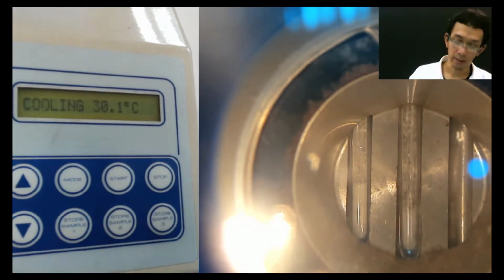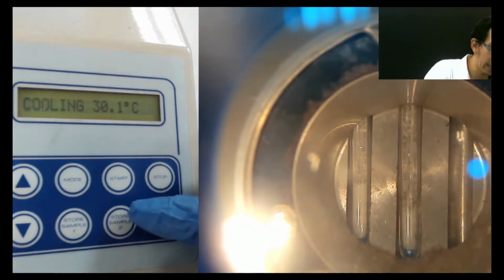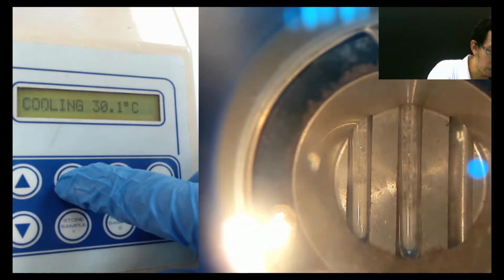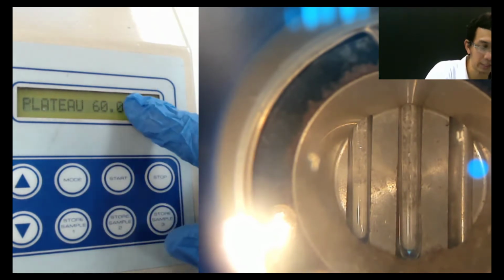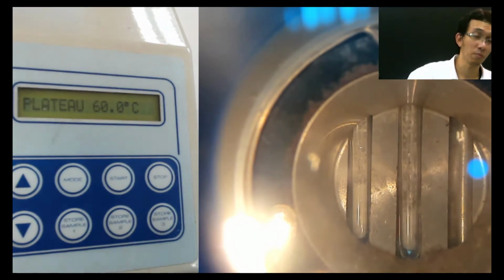But if you remember, table 2.2, there are 4 groups. So the minimum, the lowest temperature for all these 12 is around 65 something. So I will set it to plateau 60 because our lowest temperature in all this group is 65.